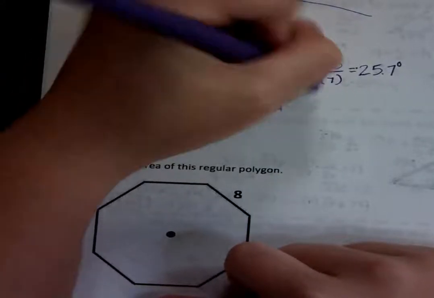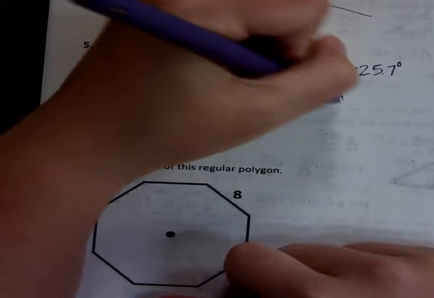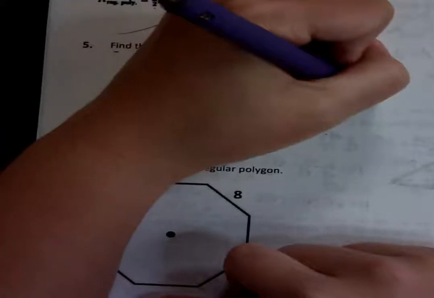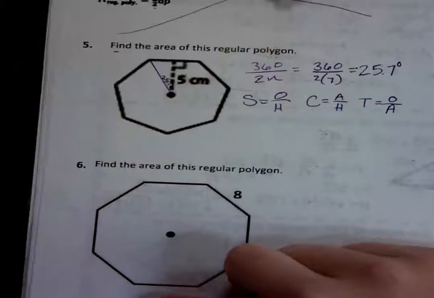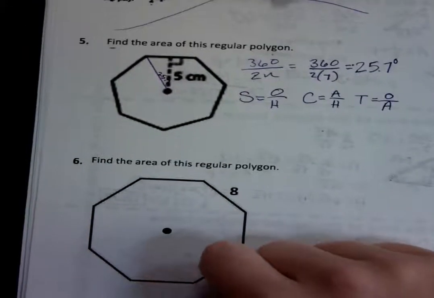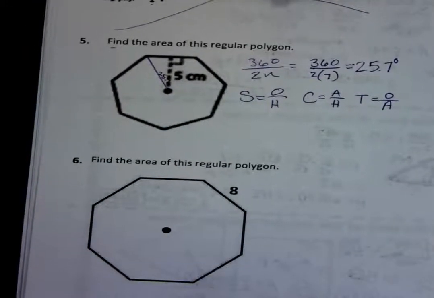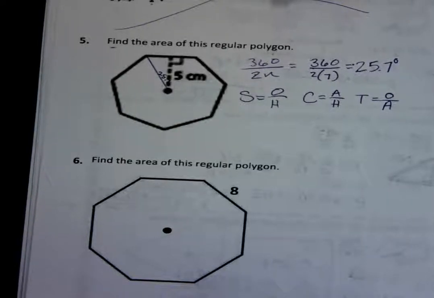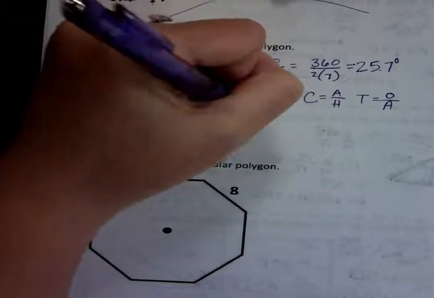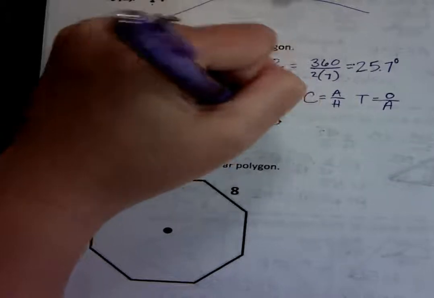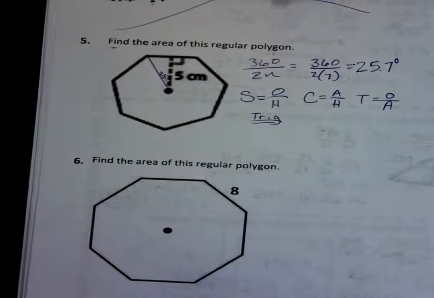Some old hippie caught another hippie tripping on whatever you want to call it. Apples, acid, asphalt, any one of those. So some old hippie caught another hippie tripping on acid. We're going to use trig to solve for this.